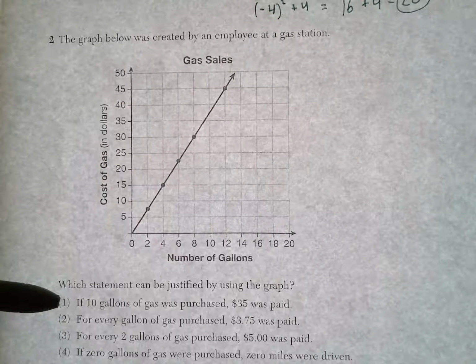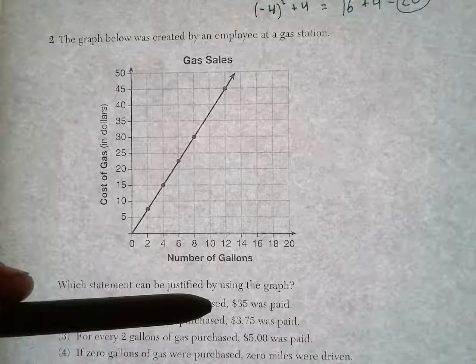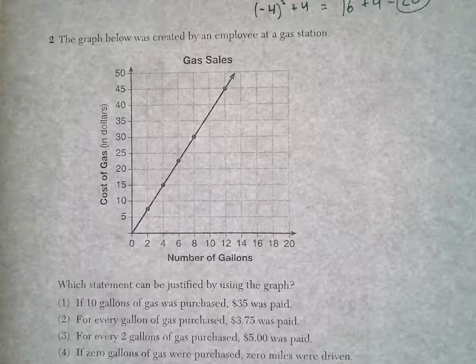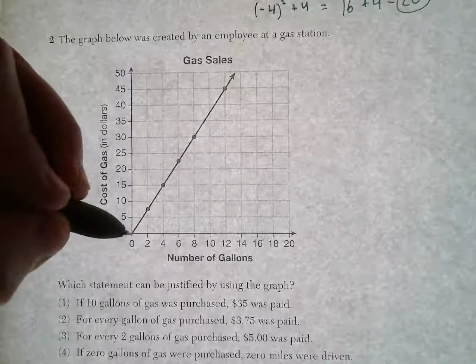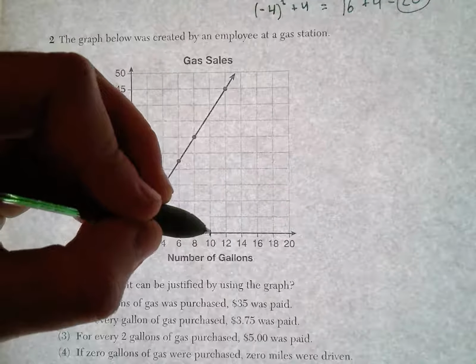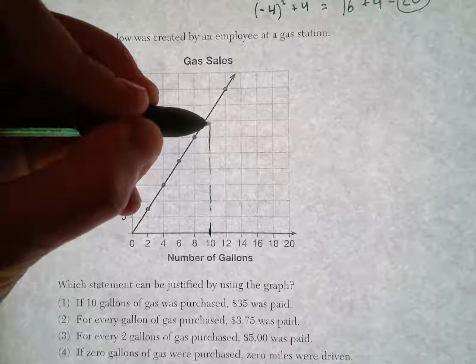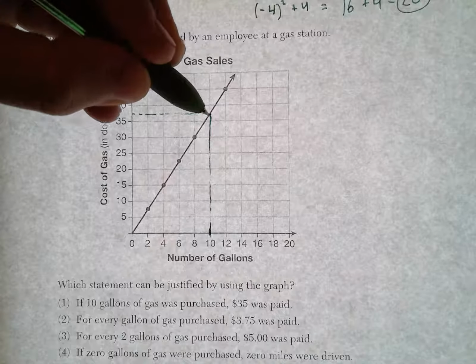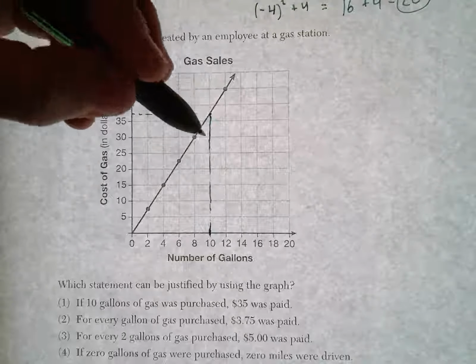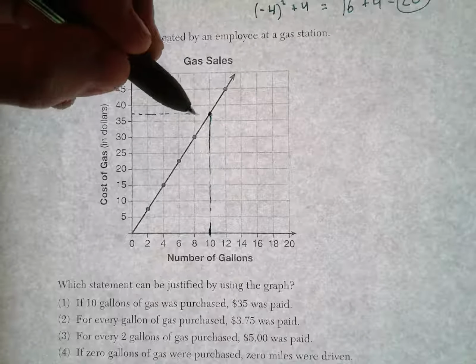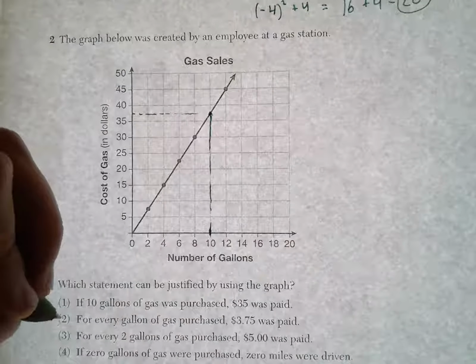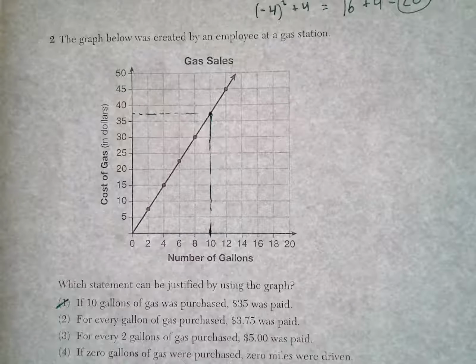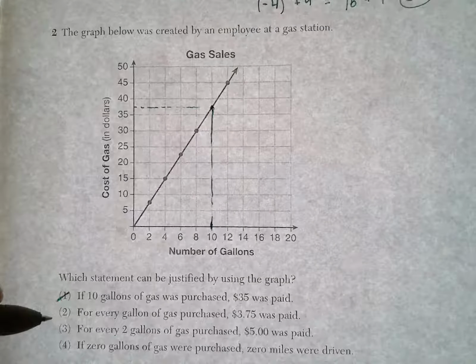If 10 gallons of gas was purchased, $35 was paid. So here I can just check the number of gallons purchased, 10, and come up here to check where it hits. It is not 35. 35 is this line down here. At 10 gallons, it's more than 35 where it hits the graph. So it cannot be answer choice 1. Let's take a look at 2.